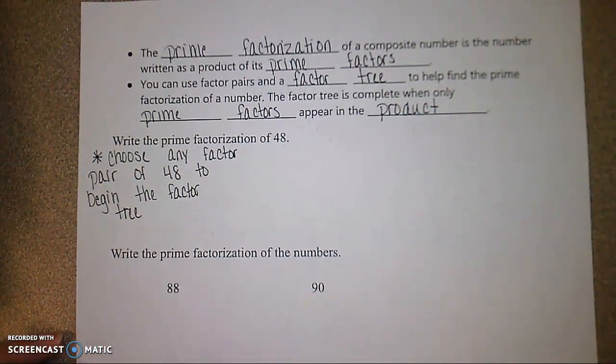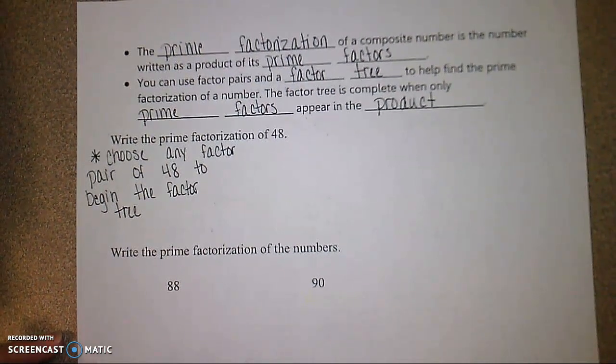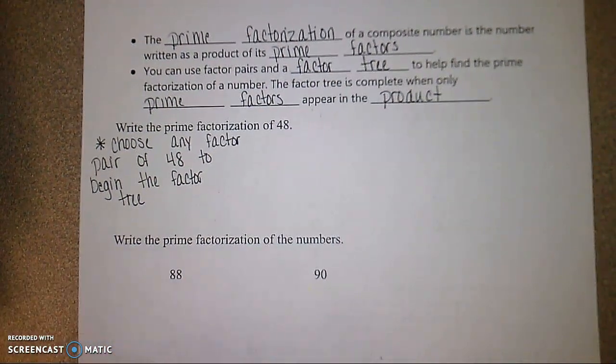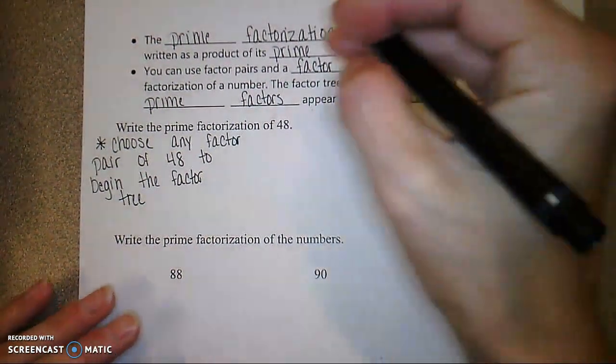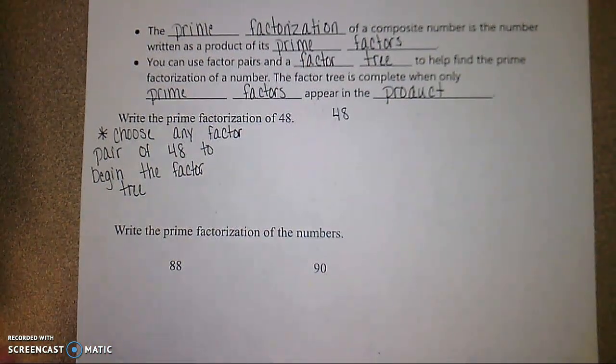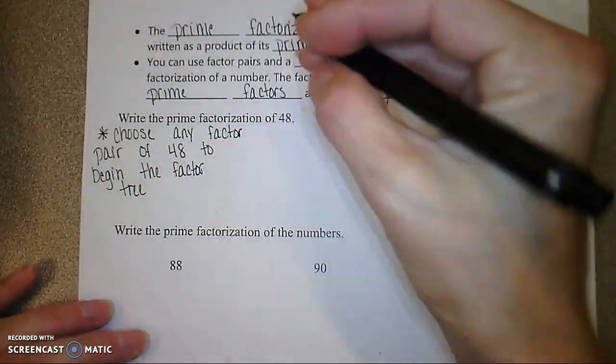So when we are working with 48, we have a lot of options here. There's a lot of factor pairs. So I'll show you a couple different versions. You can choose any factor pair. To start with my factor tree, I'm going to take 48, and I'm essentially going to make branches. It's kind of like when you make a family tree, you have branches to all of the different members of the family. We're going to do that now, but just with factors of 48.